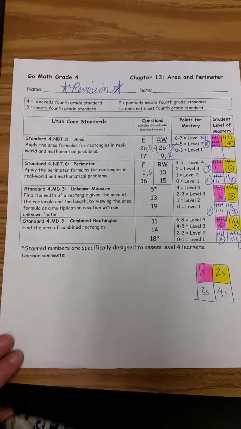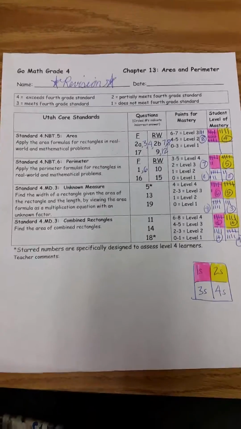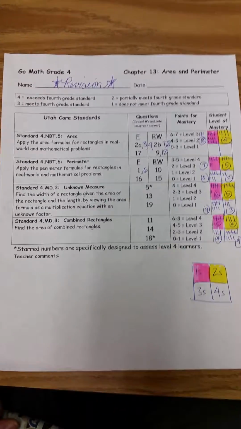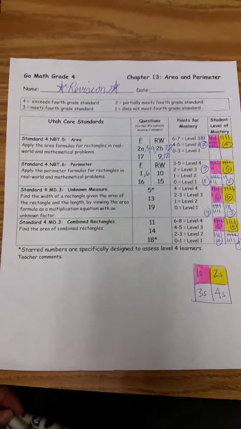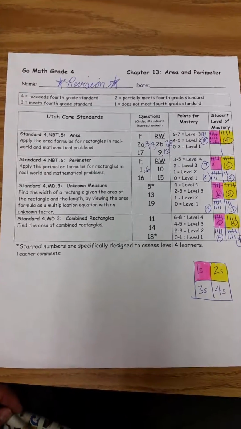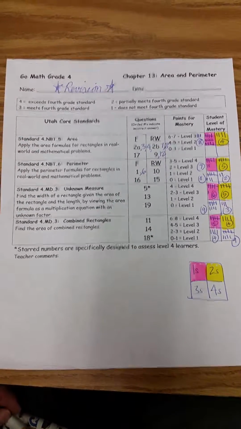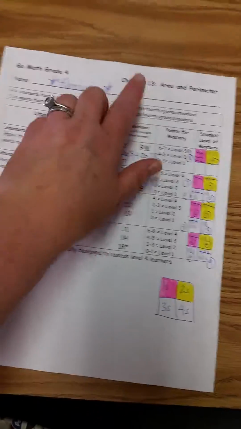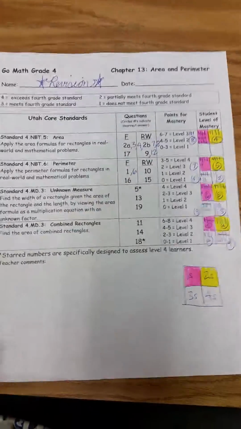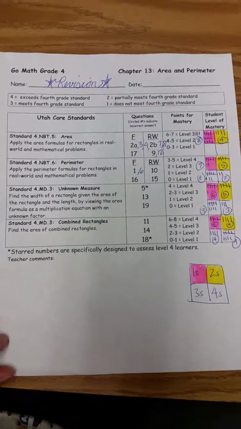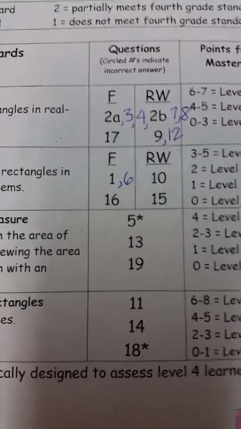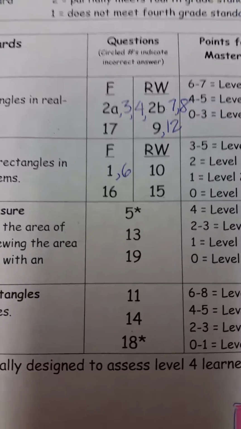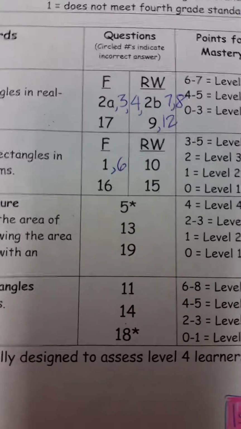It all really begins with our cover sheets. This is something that we create as a team based on our math program and the assessment that we're going to use. So in this case, at my current school, we use the Go Math program. This is the Chapter 13 Area and Perimeter assessment. And basically what we do is we go through the test and we decide what questions match which standards.